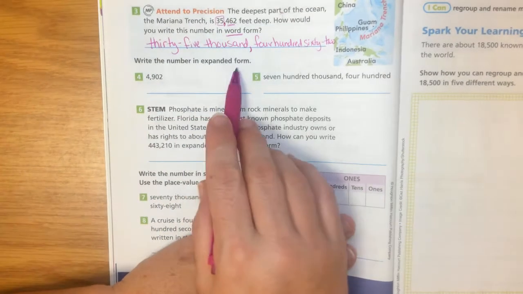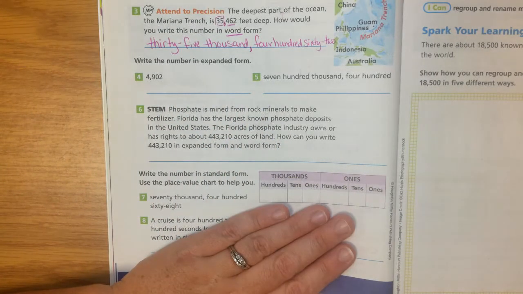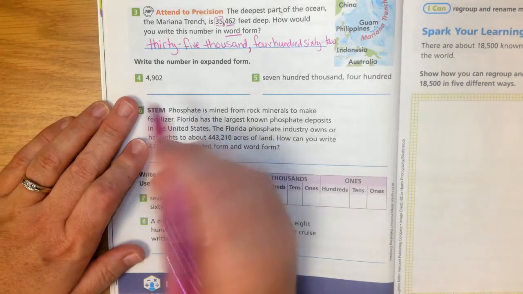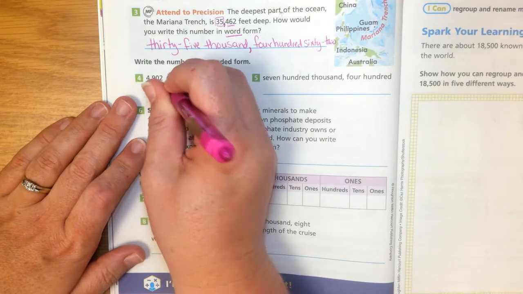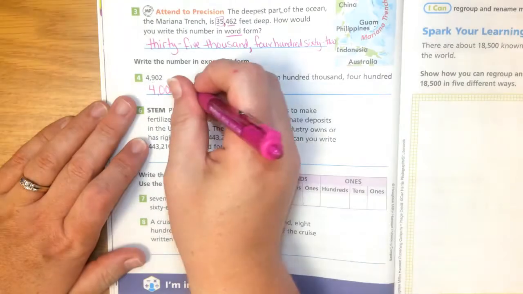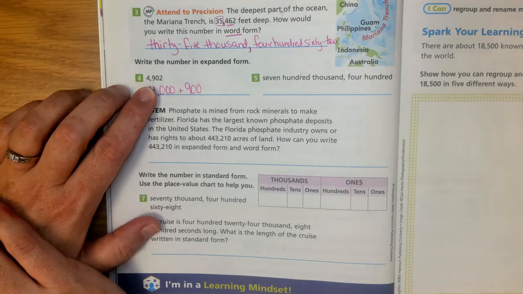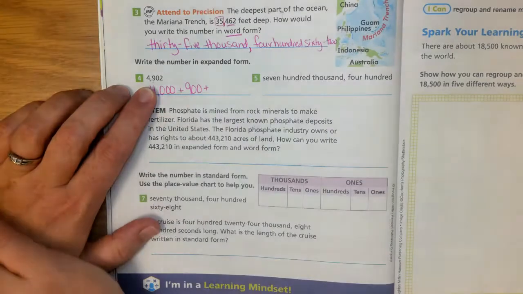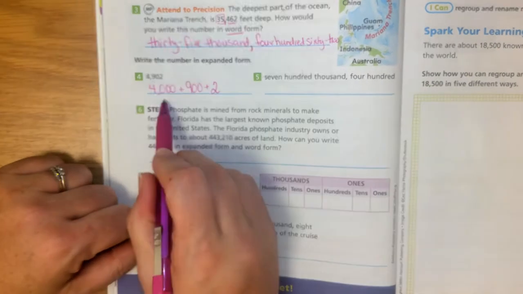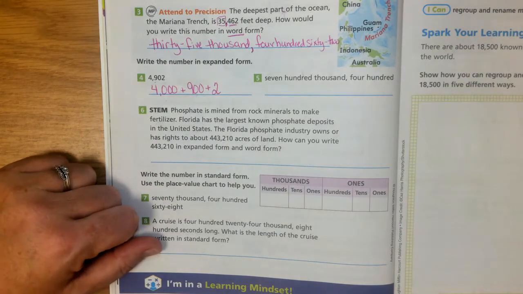Okay, write the number in expanded form. So these two numbers need to be written in expanded form. So let's look at our first number, 4,902. So I have a 4 in my thousands place, so I have 4,000. I have a 9 in my hundreds place. I have 900. Do I have anything in my tens place? Nope, so I'm going to leave that one blank. And I have a 2 in my ones place. So 4,000 plus 900 plus 2 is the expanded form of 4,902.